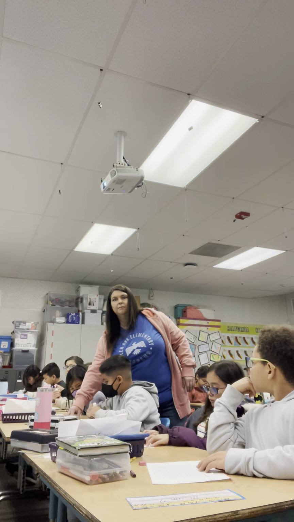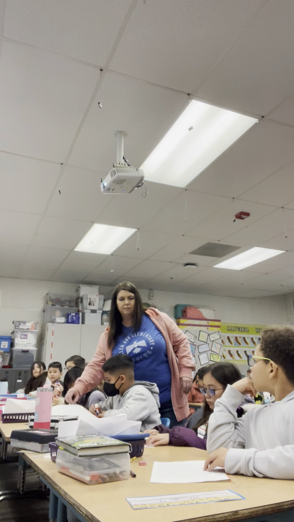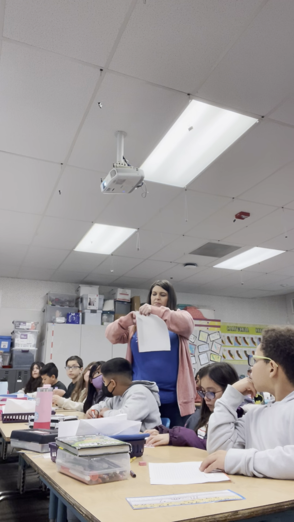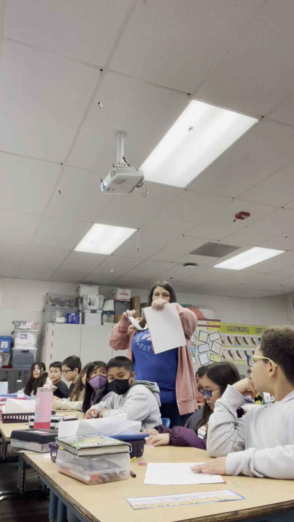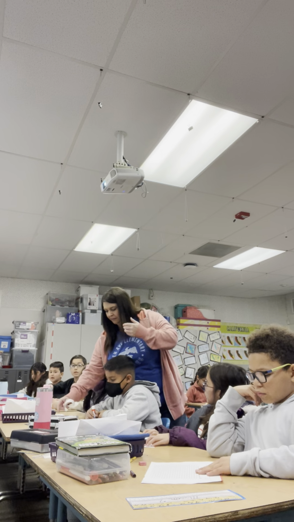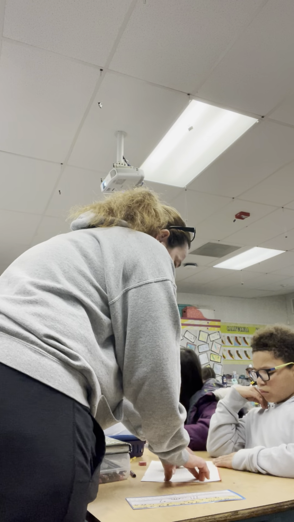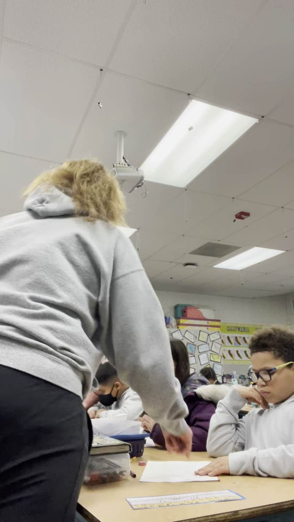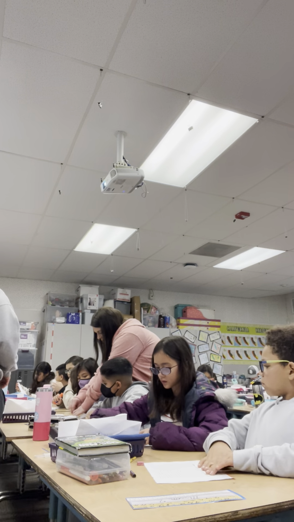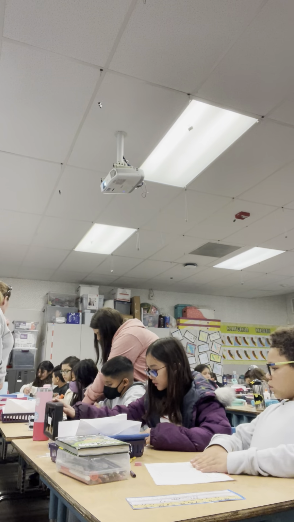Hold on. Okay. We need to stop for a second because some of these kids don't have it glued, and they don't have it glued in the right spot. You have to glue it. Everybody check your neighbor and see if you agree that they have it correct. If they don't have it correct, then help them out.